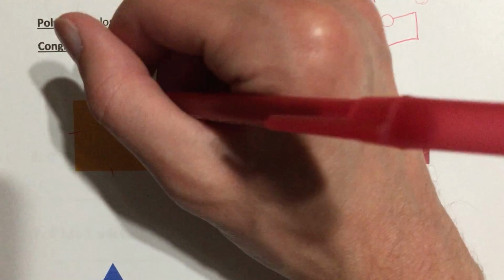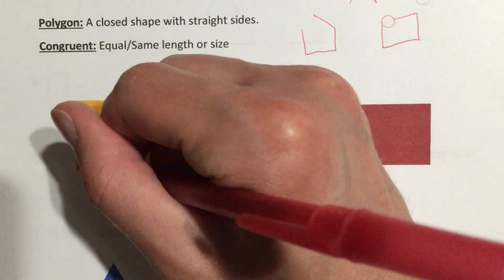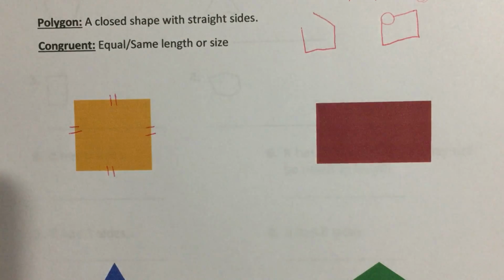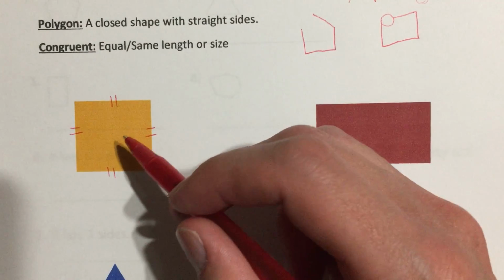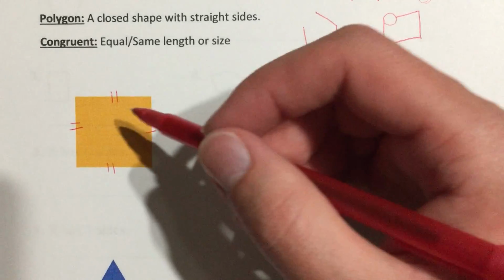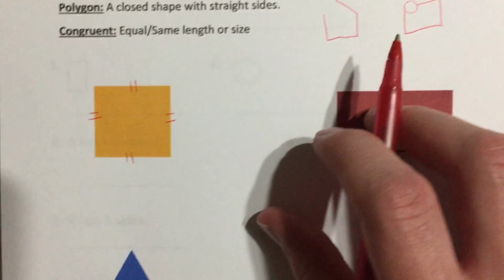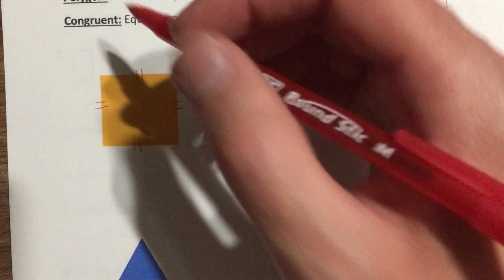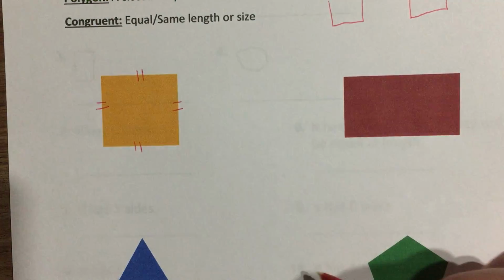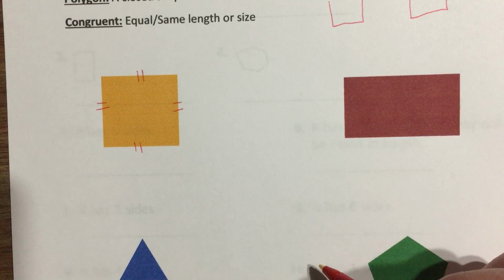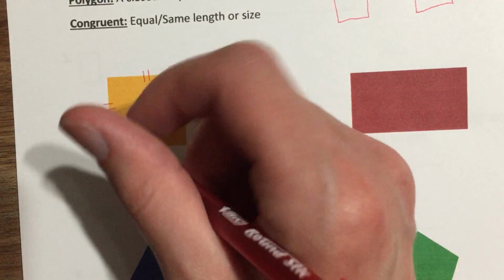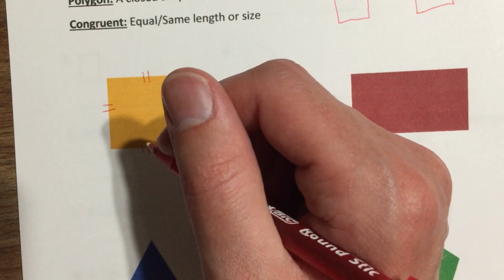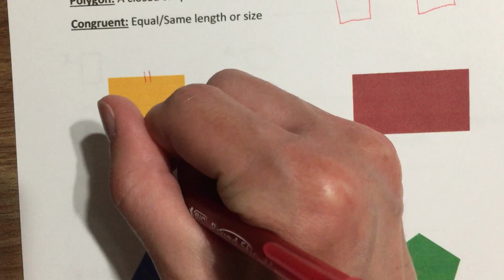I could just as easily put two dashes in there, and that would tell me anytime I see two dashes, those sides are the same length. In this special case right here, we have four sides on a shape, and all of the sides are the same length. That shape, you're probably yelling it at the screen right now, is called a square.